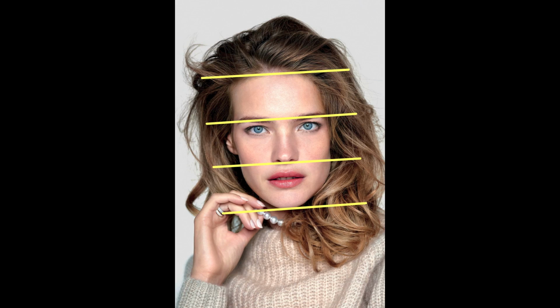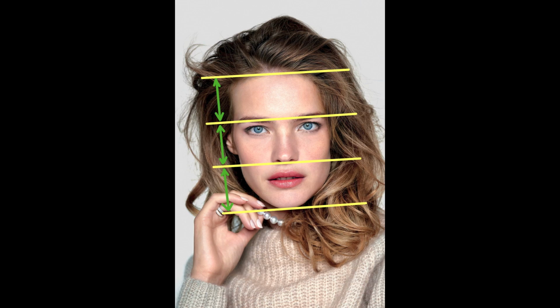So to look closer at face proportions, let's divide the face into 3 parts and compare them. The first part will go from the hairline to the brow level. The second part will go from the brows to the bottom of the nose. And the third part from the bottom of the nose to the bottom of the chin. If those parts are more or less equal, it's the most common face proportions. But some parts can be bigger or smaller.